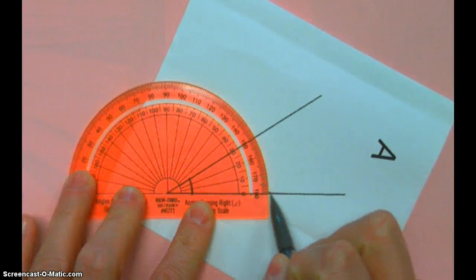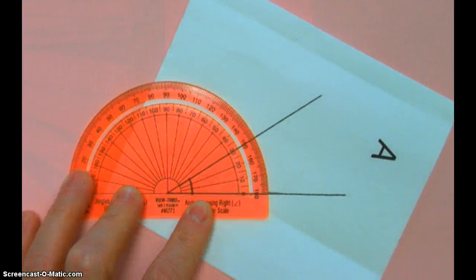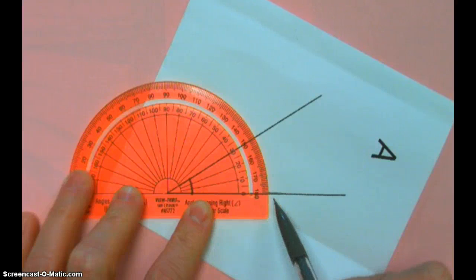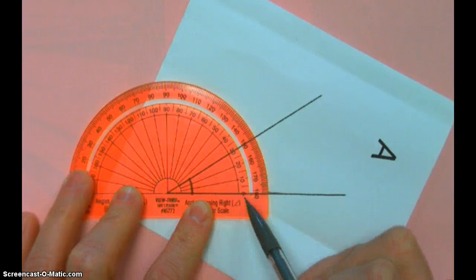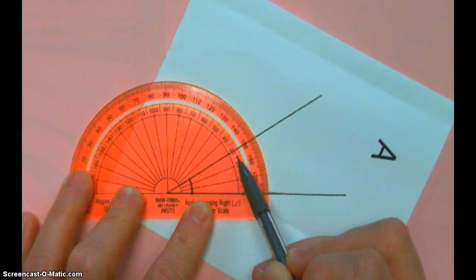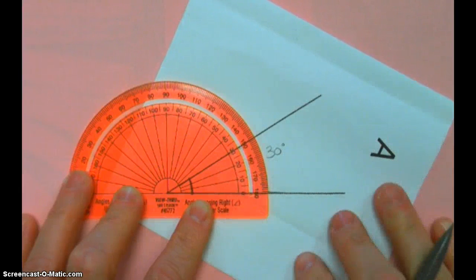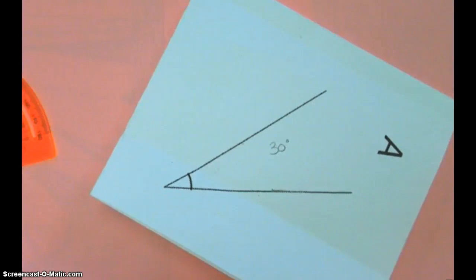And then this side here, which is my horizontal side, we call the initial side of the angle. That's where our 0-degree mark starts. So you want to be able to identify which set of numbers you need. Here, since I'm starting at 0, I'm going to be looking at the inside set of numbers, okay? And I want to follow my eye or my pencil up to that terminal side, which here, that terminal side ends at 30 degrees. And therefore, our angle is 30 degrees.